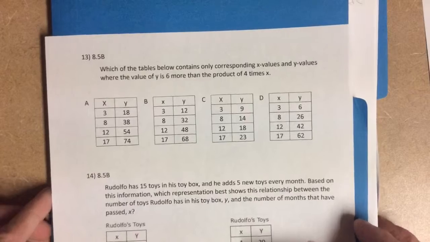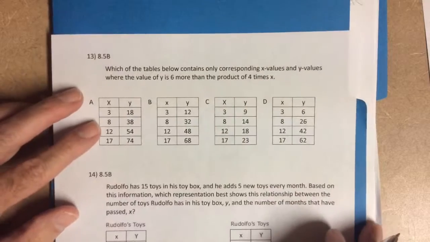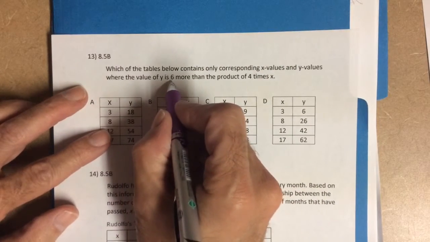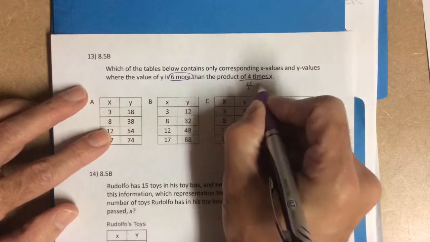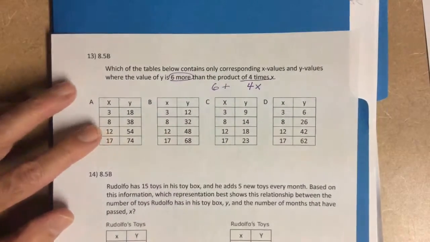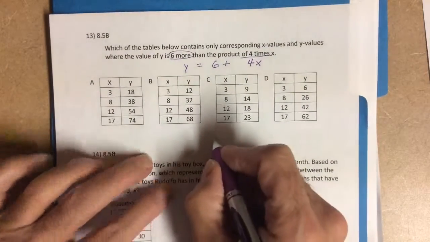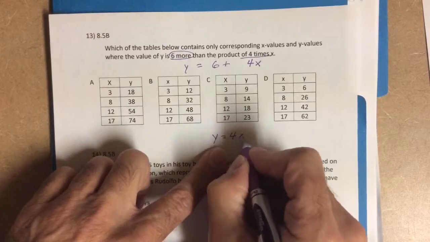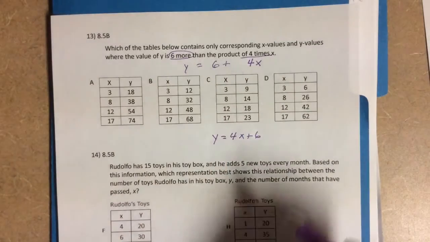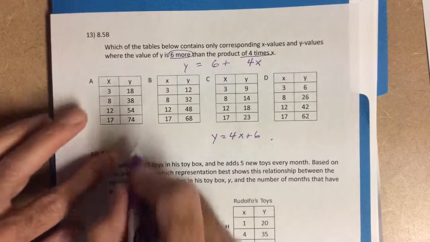13. Excuse me, let me arrange stuff here. 13 was a little bit tricky. It was quite a bit of reading. And I didn't talk about this much. 6 more than the product. Well, product means multiply, 4 times x. We've talked about that in the past. 6 more than that. So the equation would be y equals 6 plus 4x. Or we could switch that around and put 4x plus 6. You could have typed that in your y equals in your calculator, or you could have plugged in some numbers.